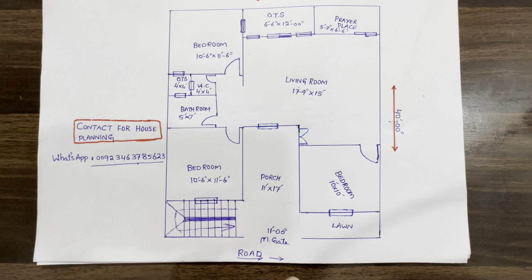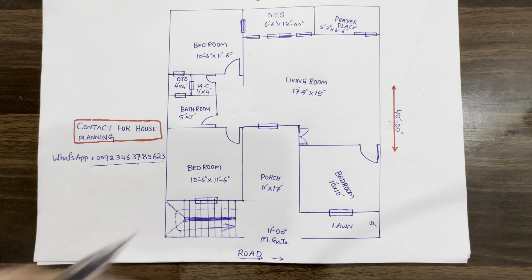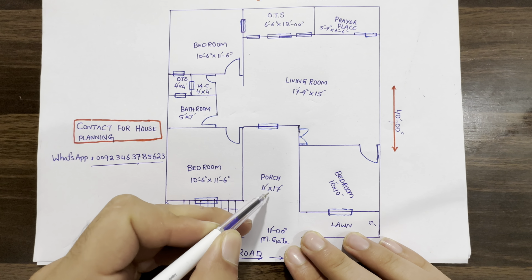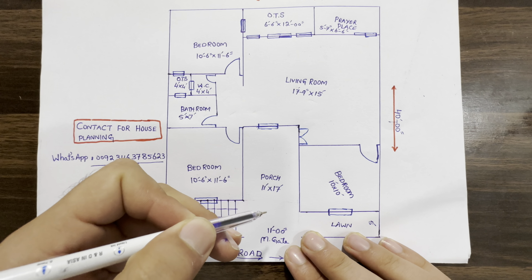On the right side, guys, you can see this is a lawn. Width of this lawn is 5 feet. Next, guys, you can see this is car porch. Size of this car porch is 11 feet by 17 feet. Width is 11 feet. Length is 17 feet.